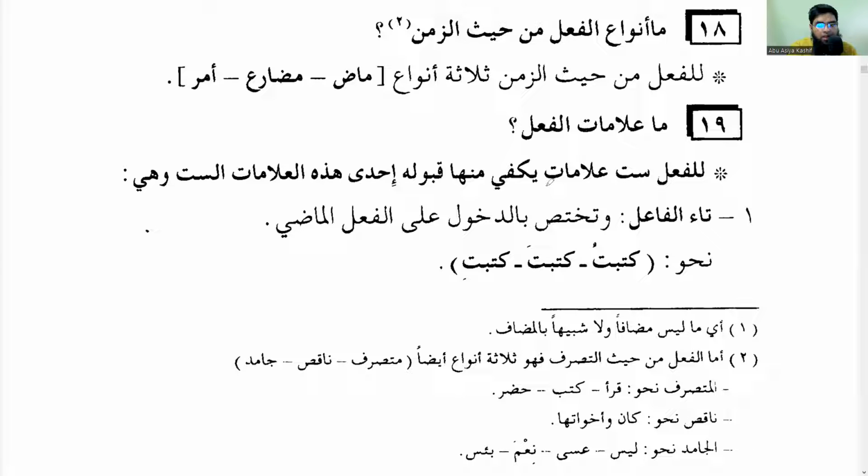للفعل 6 علامات. So it says there are 6 signs for a verb. يكفي منها قبوله إحدى هذه العلامات. One of these six signs, it is enough for you to accept. وهي. So let's look at the first one.